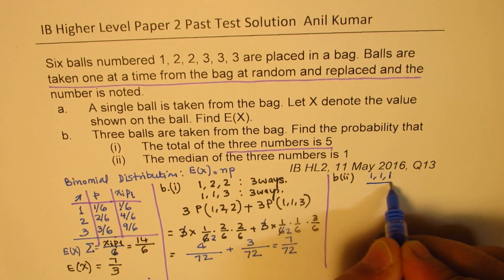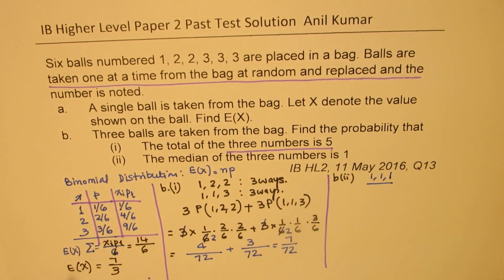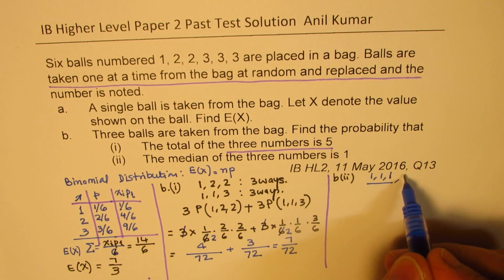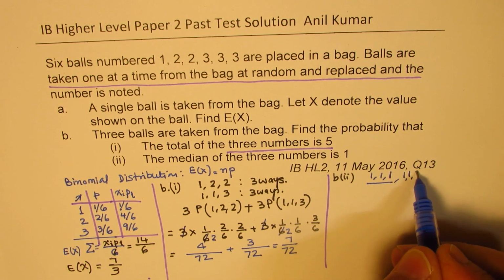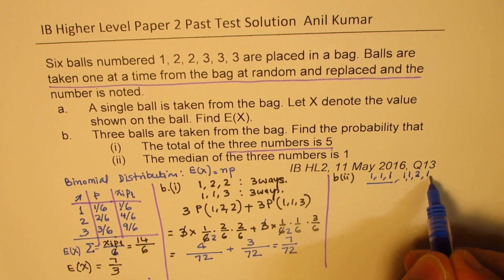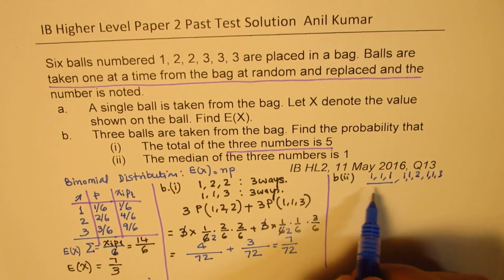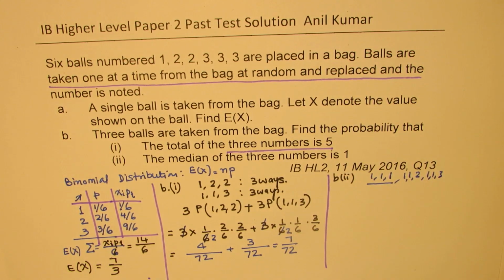So that will give us 1 as a median. Or 1, 1 and then 2, or 1, 1 and then 3. Those are also possible, correct? So there are 3 different ways, correct?